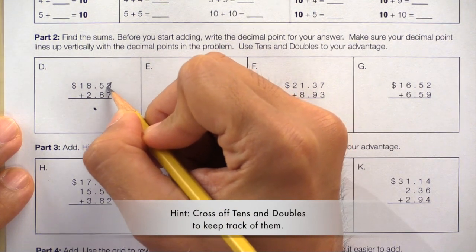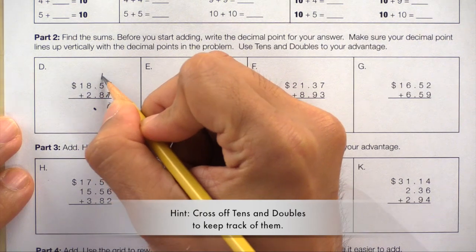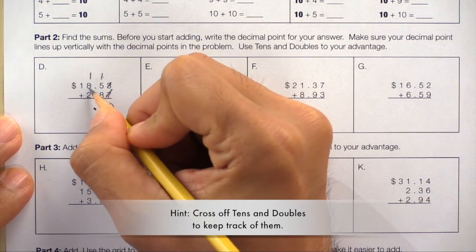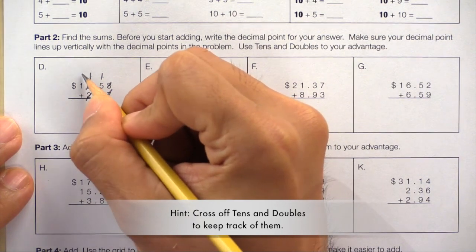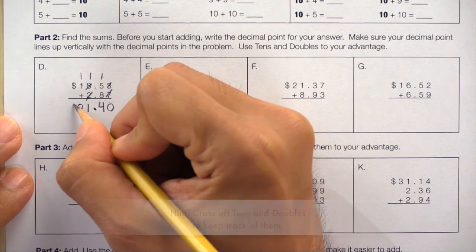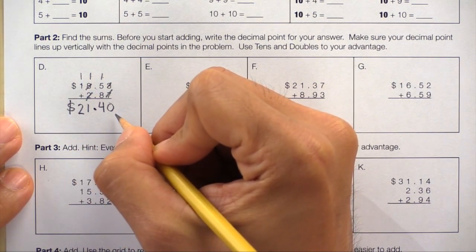3 plus 7 is 10. 8 plus 5 is 13, plus 1 more is 14. 8 plus 2 is 10, plus 1 more is 11. And 1 plus 1 equals 2. So our final answer here is $21.40. Part 3 gets harder because we're adding up 3 values.